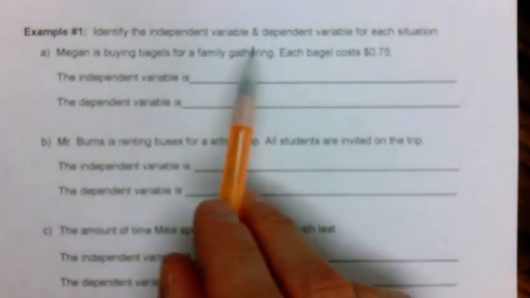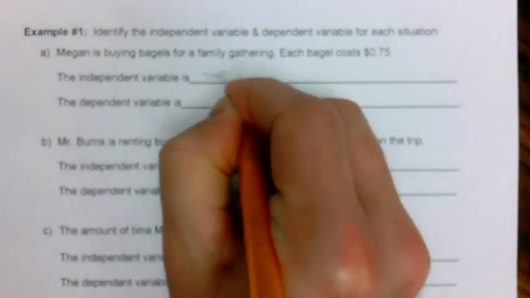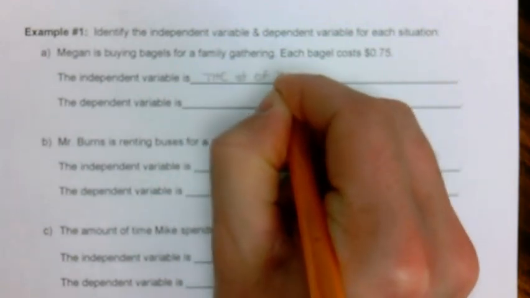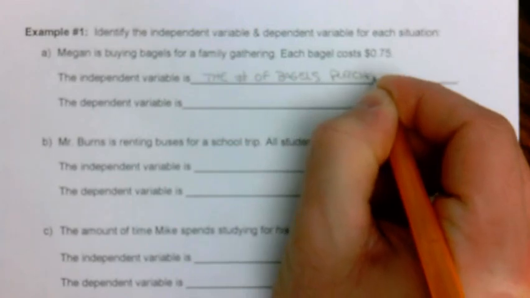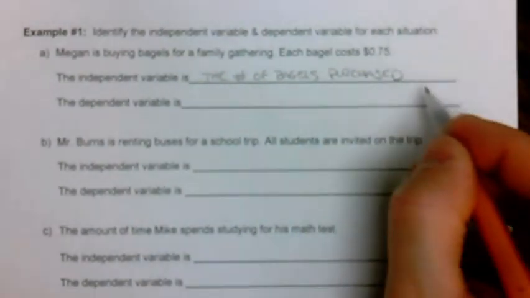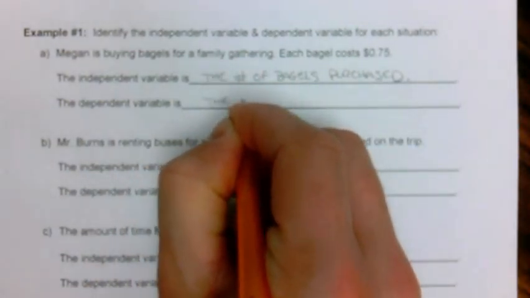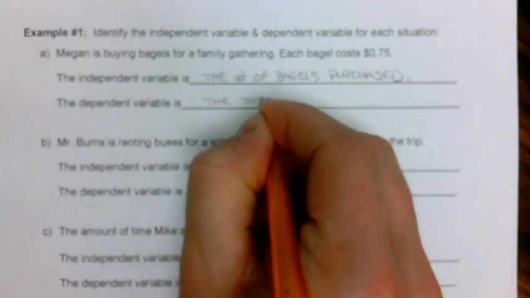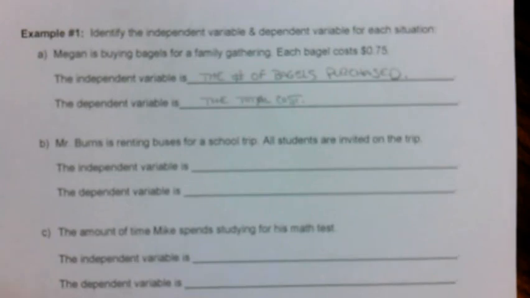Well, in this example, the independent variable is the number of bagels purchased. Megan can buy as many bagels as she wants. That's why it's the independent variable. The dependent variable is the total cost. The cost is going to depend on how many bagels that Megan decides to buy.